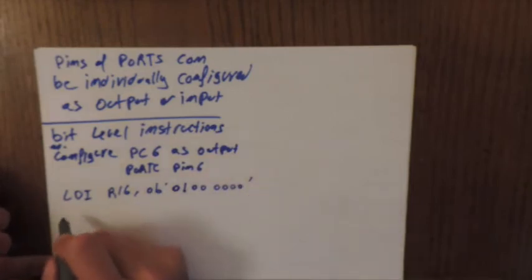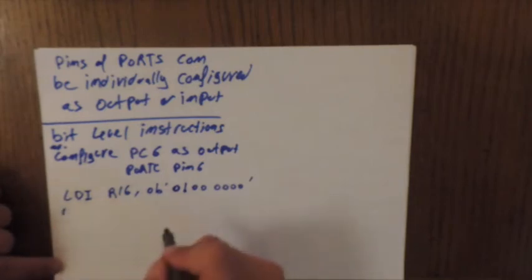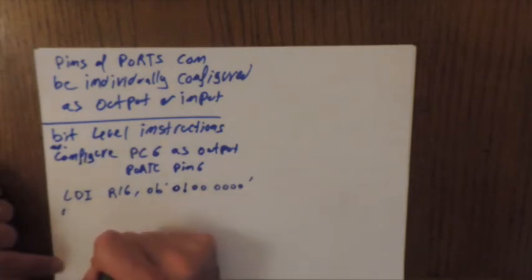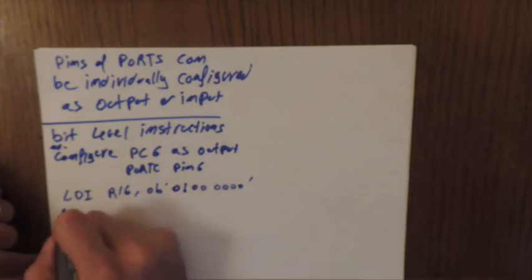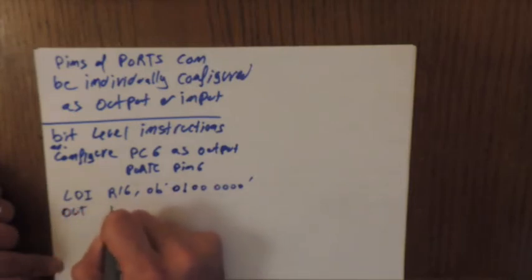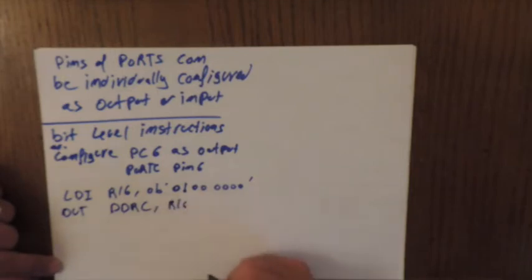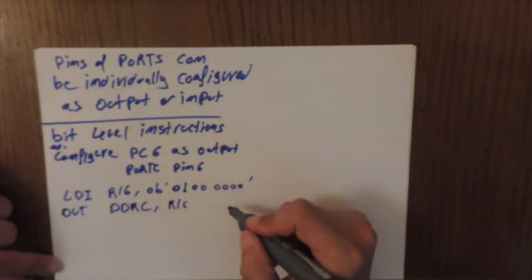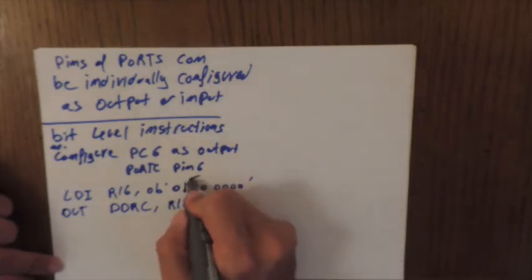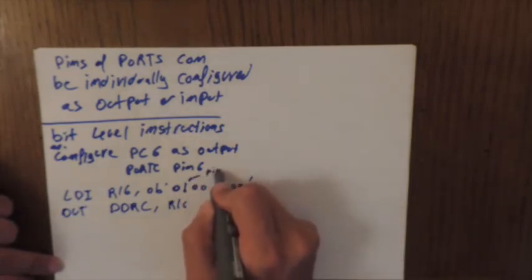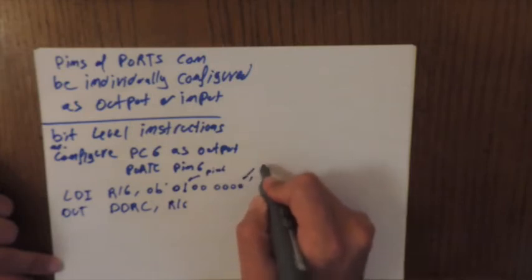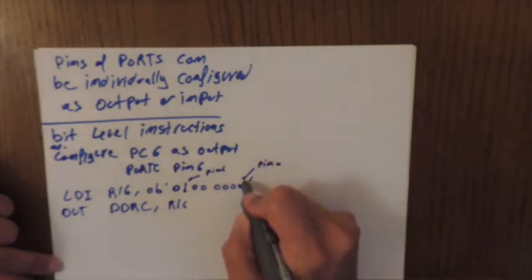And then what I do is I place this value in DDRC. I'm going to use out DDRC, R16. So we can do something like this. This is pin 6. Remember, this is pin 0.